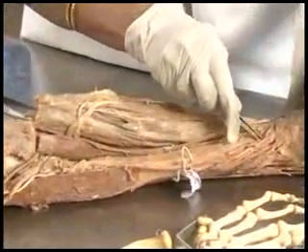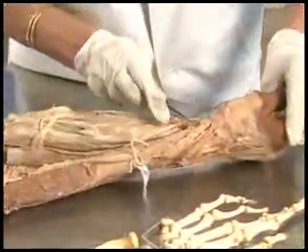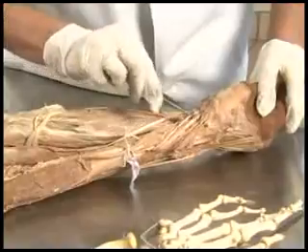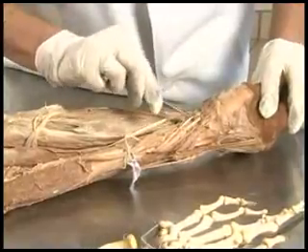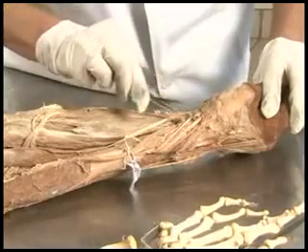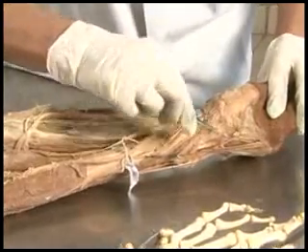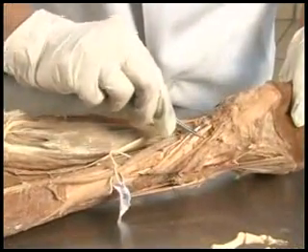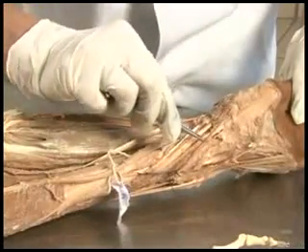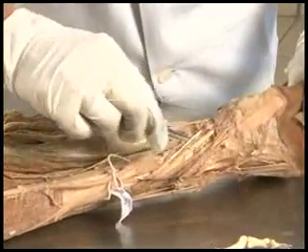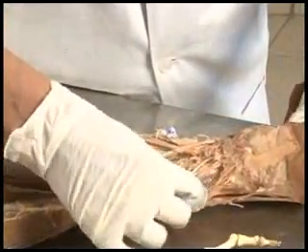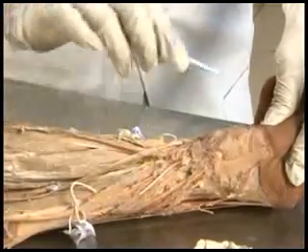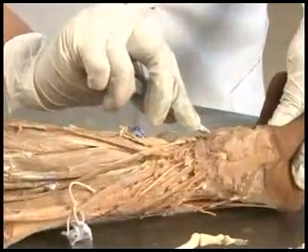Then, in relation to the wrist, it passes deep to the tendons of the abductor pollicis longus and extensor pollicis brevis, and lies in the anatomical snuff box, which is bounded by extensor pollicis brevis and extensor pollicis longus. Then it passes in between the two heads of the first dorsal interosseous and two heads of adductor pollicis to enter into the palm.